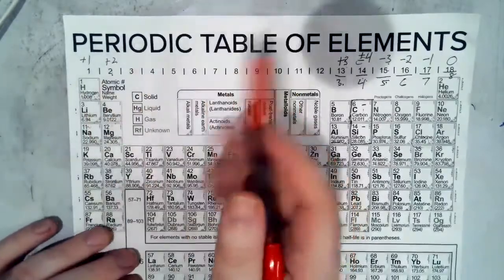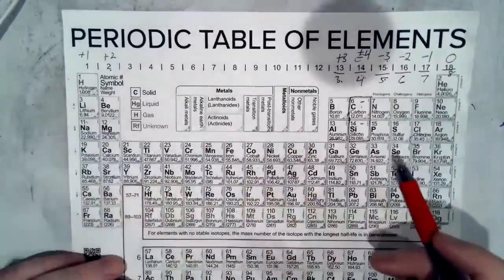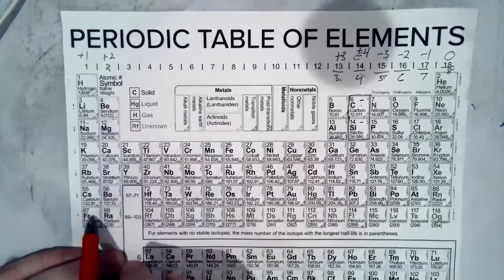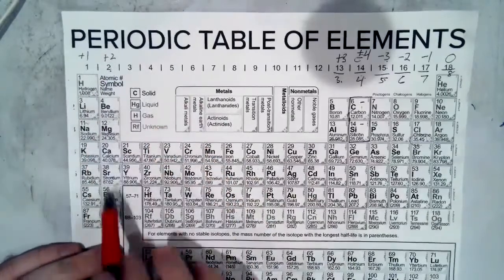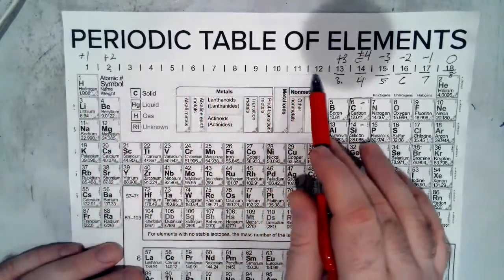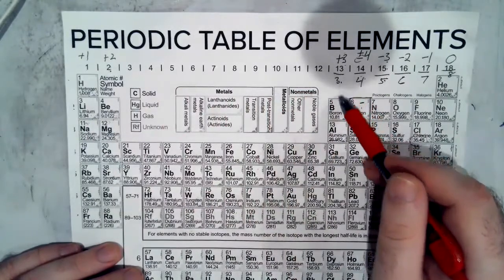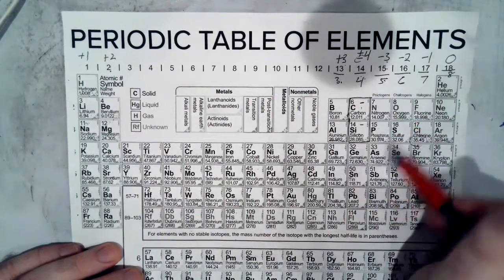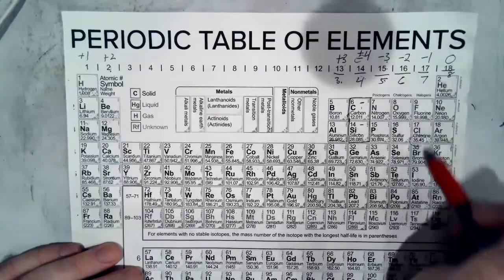So talking about going back to valence electrons, remember valence electrons are the electrons in the outermost shell. We got one valence electron in column 1, 2 valence electrons for column 2. We have to skip all of these columns right here, 3 through 12, to get to 13. There are 3 for column 13, 4 for column 14, 5 for column 15, 6 for column 16, 7 for column 17, and then 8 for column 18.